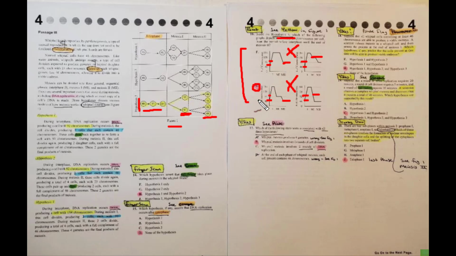Basically, you're just trying to transcribe your answer choices from what you see in figure 1 and in this particular region here, which is going to be your hypothesis 3.